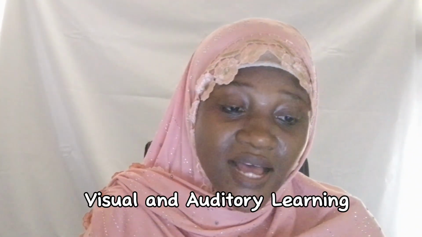We also have what we call visual and auditory learning. These are learning styles. These are where we consider people's learning styles and preferences in determining how we teach them. For example, people who have a visual learning style can process information most effectively through visuals such as images, diagrams, charts, and written text. Auditory learners, on the other hand, can process information most effectively through hearing and listening.